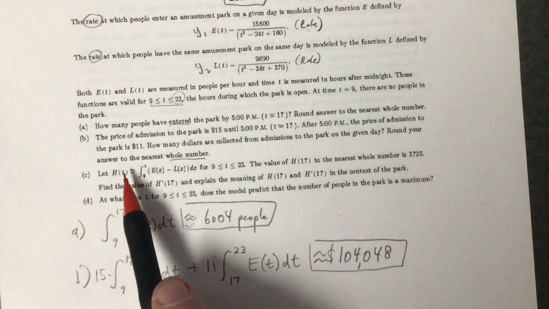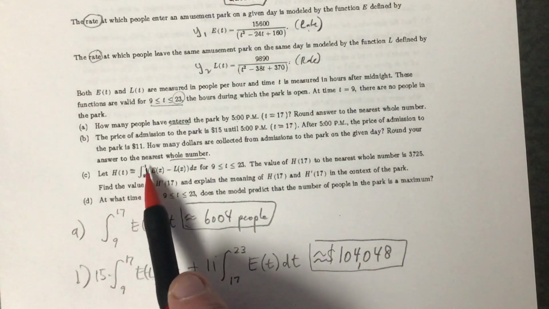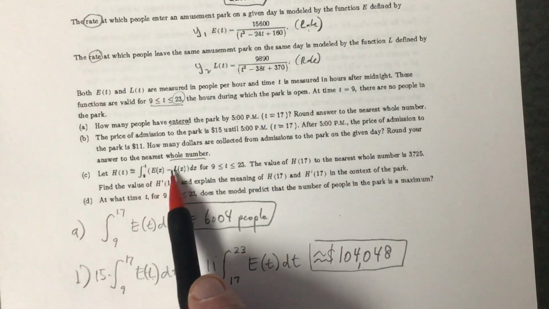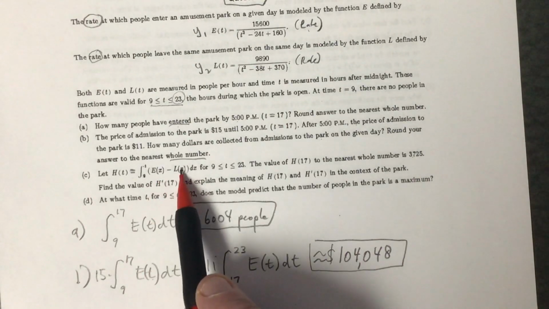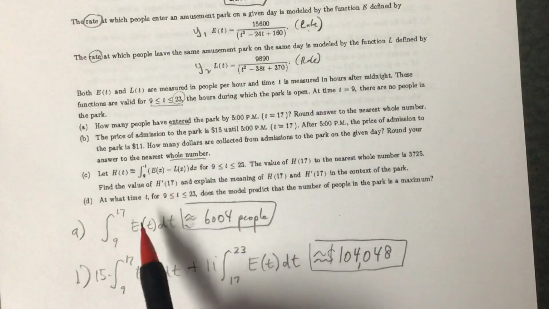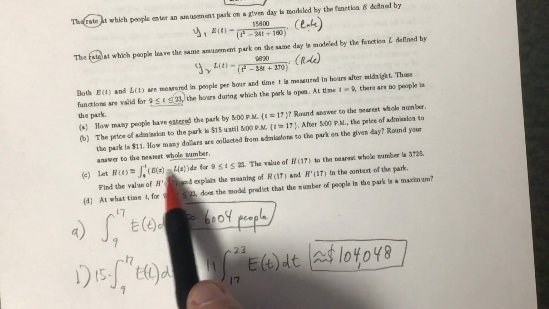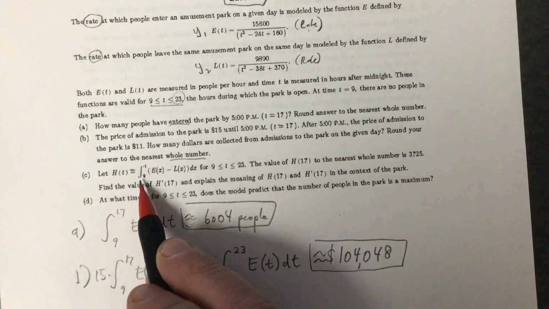Okay, so let's take a look at h of t and think about what they give us here. So h of t is an integral from 9 to some time of e of t minus L of t. So this is the rate people are entering minus the rate people are leaving. So I think together this is like the rate of change of the total people in the park. All right, so let's do this.